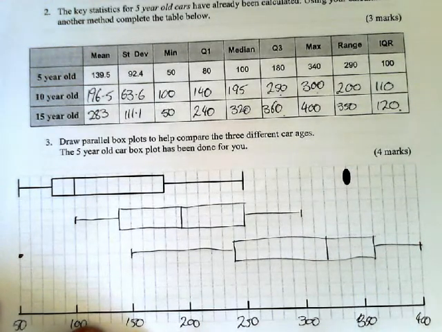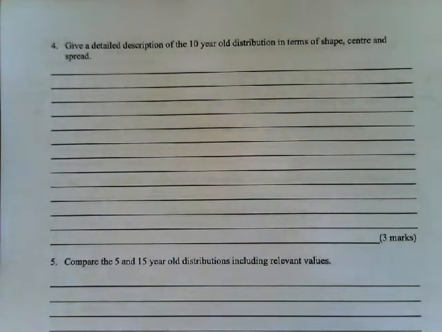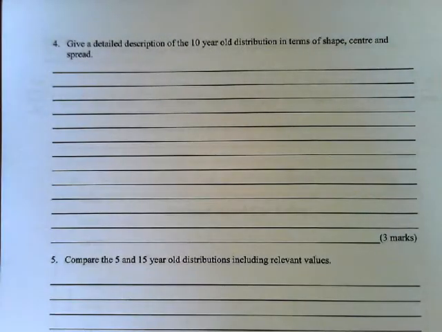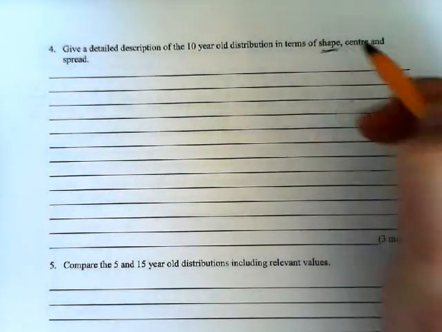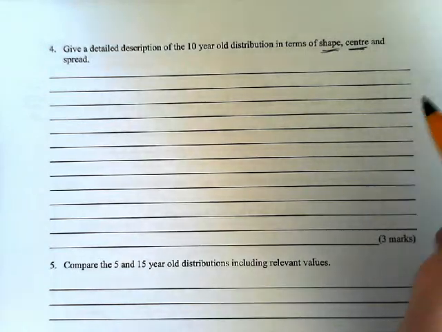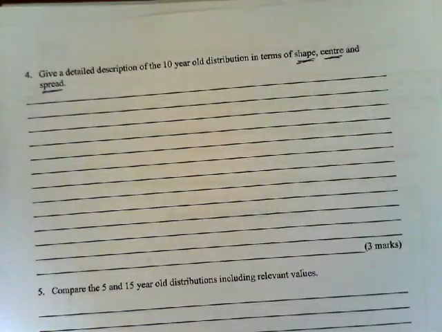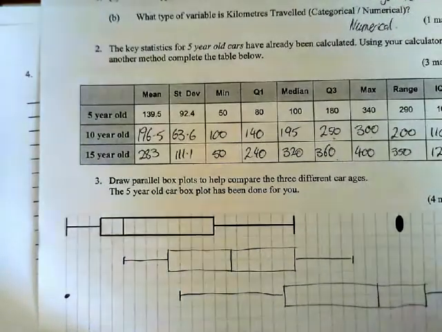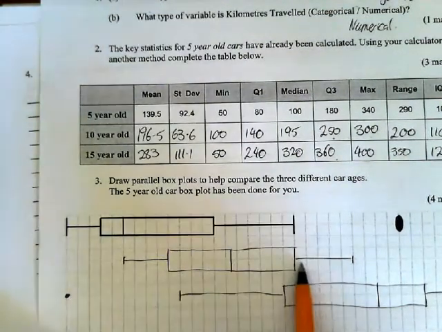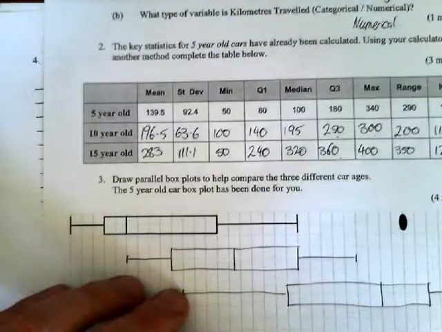Alright, we start now to get into some issues about describing these. So, a detailed description of the 10-year-old distribution in terms of shape, center and spread. A couple of things you need to think about here. Shape, whether it's going to be skewed, positive, negative or approximately symmetrical. Center is going to be our median value. And spread's going to be an interesting one. If we've only got the box plot of our 10-year-olds, like here, we're only going to use the interquartile range as a measure of spread. But seeing as we've worked it out here as our standard deviation, we can mention that as well. Alright, so 3 marks: shape, center and spread.